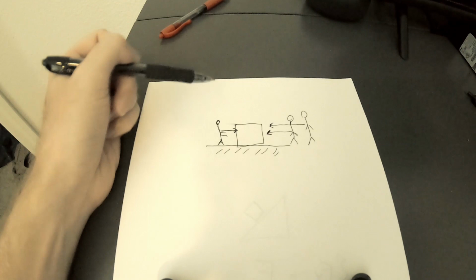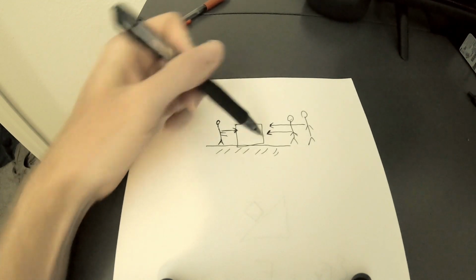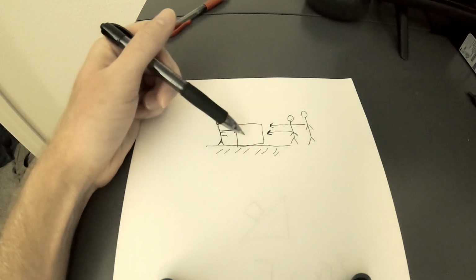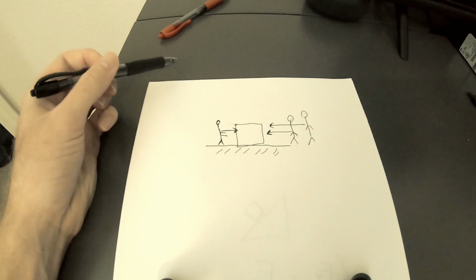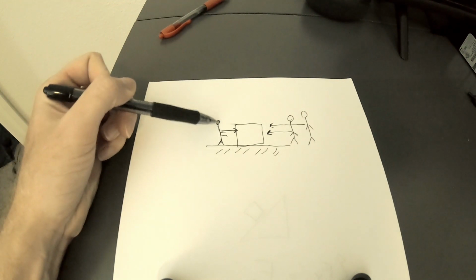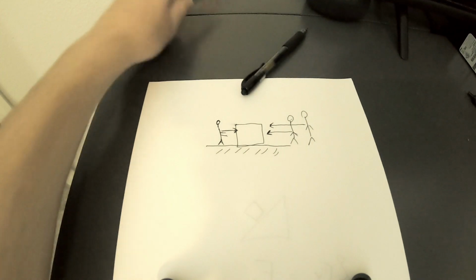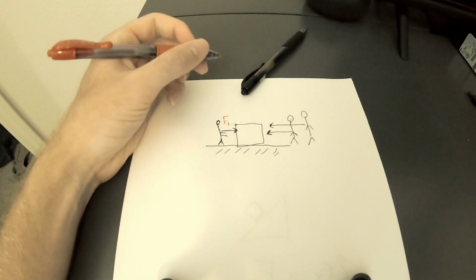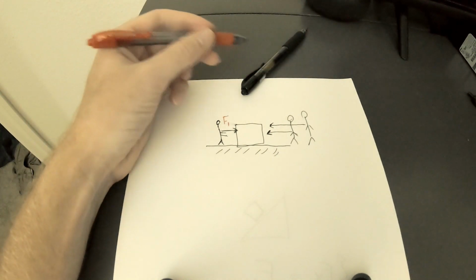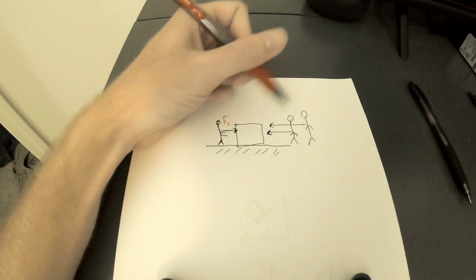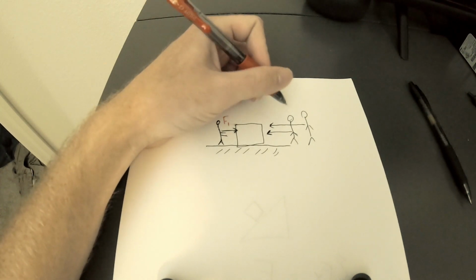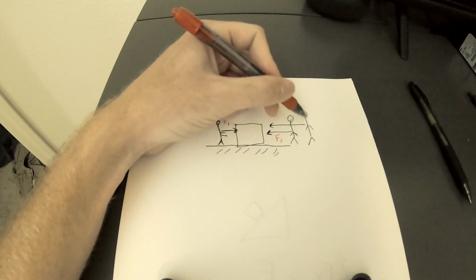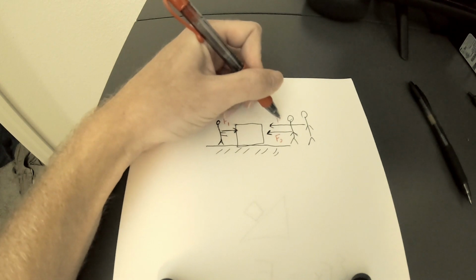So here in this scenario, we have a box on the ground. We're going to say there's no friction. This is a frictionless surface between the box and the ground. On one side of the box, we have a guy over here pushing with, we're going to call this F1. Then you have two guys over here who are each pushing on this box with their own force. So this littler guy right here, we're going to say he is F2. And this bigger guy on the right here is F3.